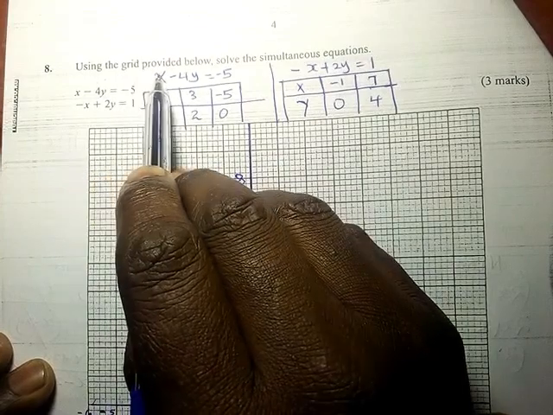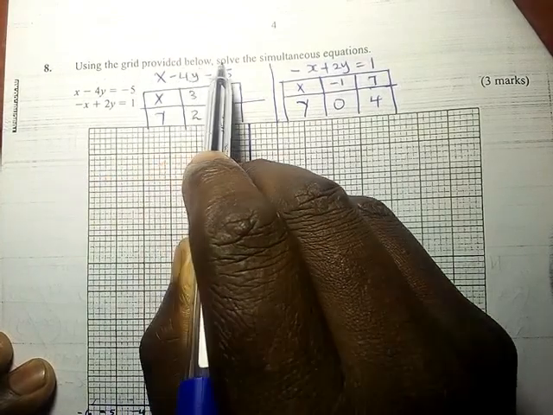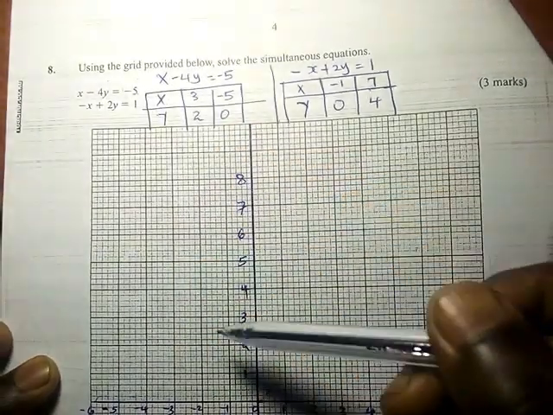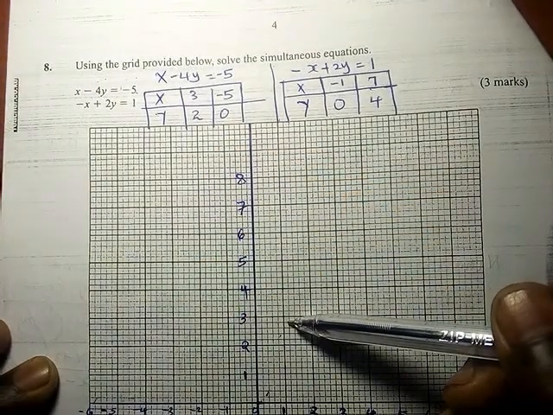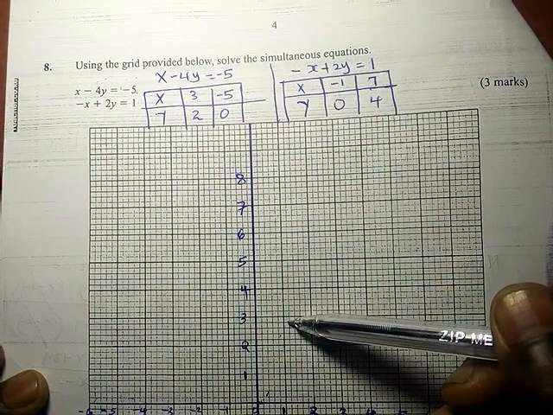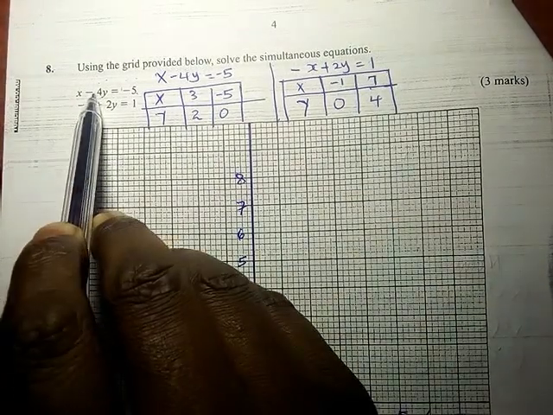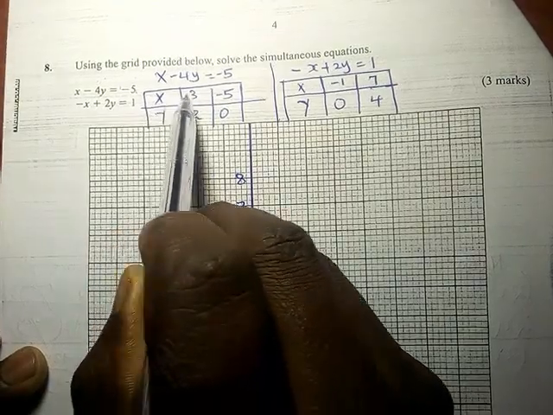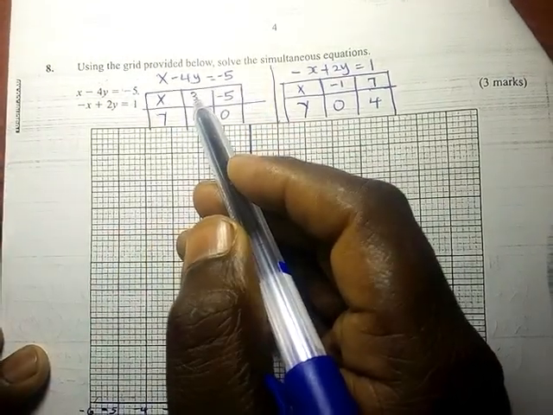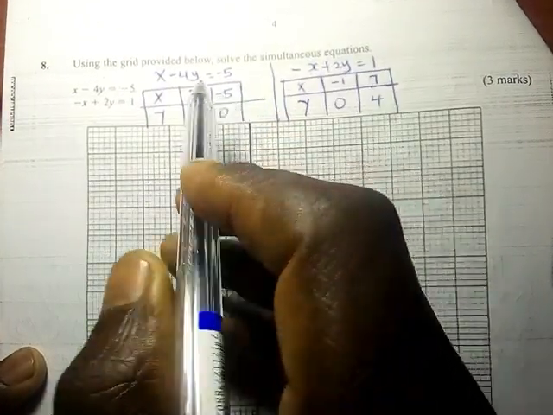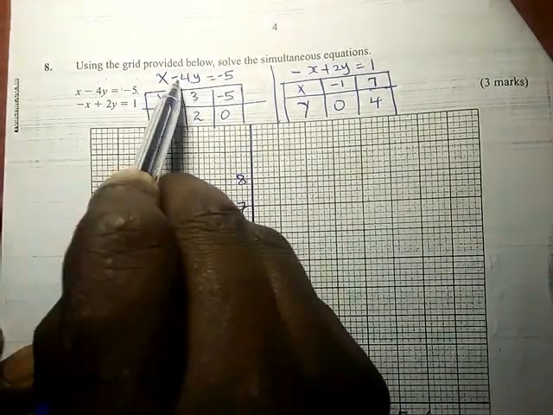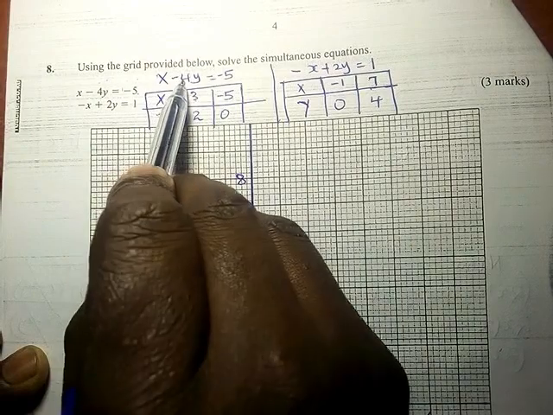Using the grid provided below, solve the simultaneous equation. So we are solving this simultaneous equation using the graph. This is what we call the graphical method of solving a simultaneous equation. For the equation we have been given, you write the value of x, you pick a number that you want to choose. I have picked 3 and negative 5. Now for this x, 3 and negative 5, you substitute into this equation. I have taken the first equation, this one.